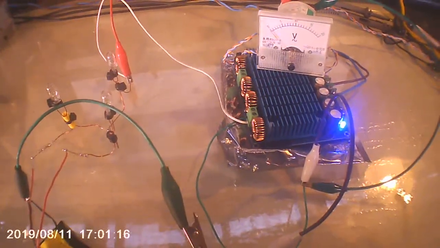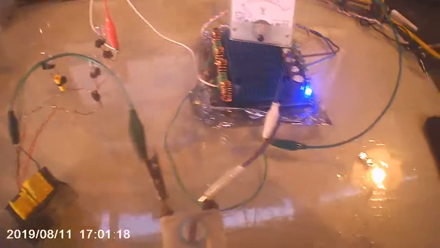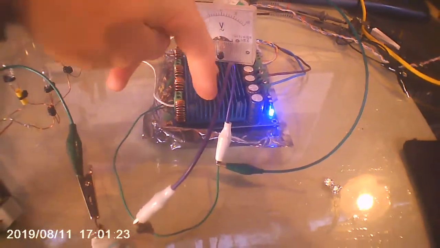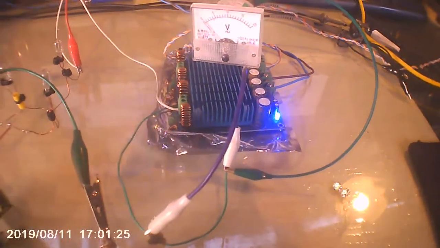Welcome. I'm going to show you a frequency sweep. We have this audio transformer here. It's an audio amplifier, much as you'd find in a car.